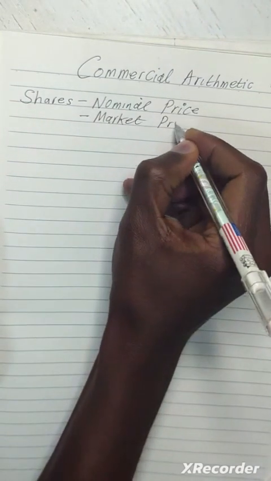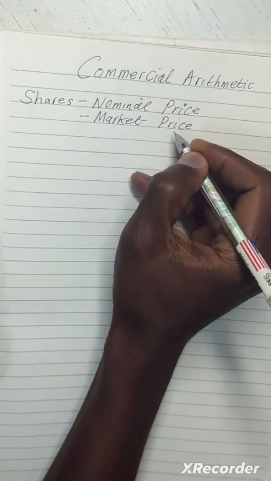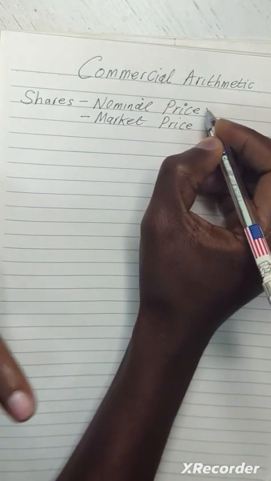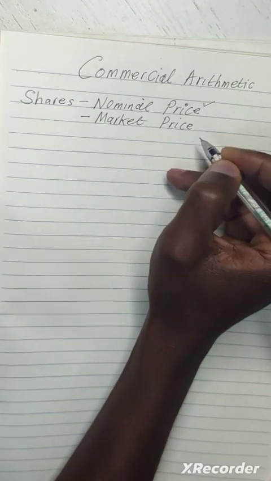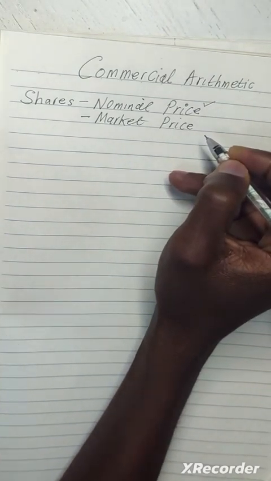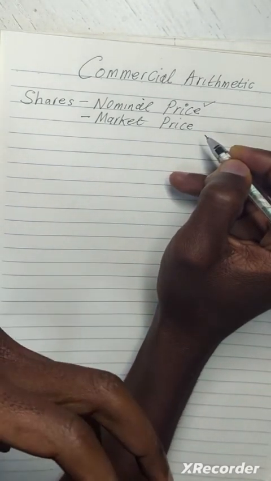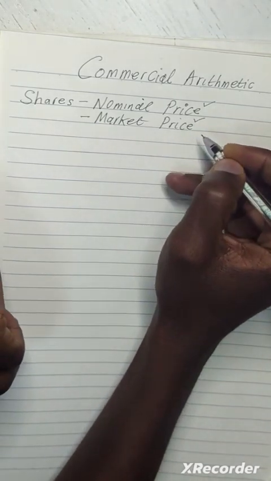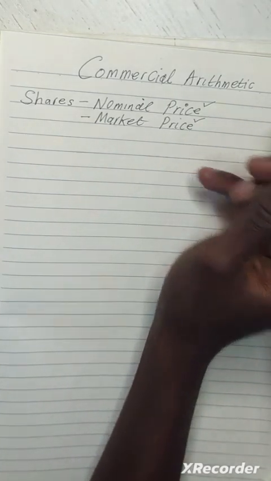So the price the share is bought from the company is the nominal price, and the price it is going at the market is the market price. You can buy a share from the company, then you can resell that share.